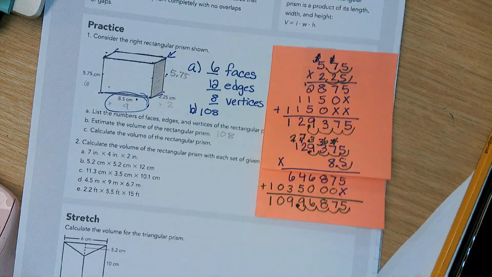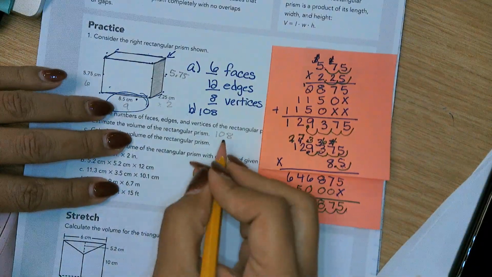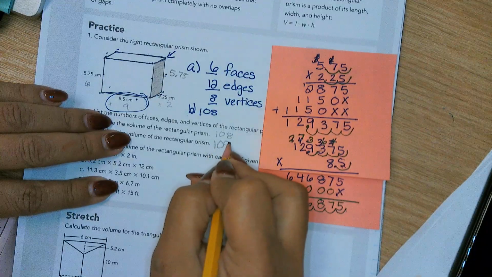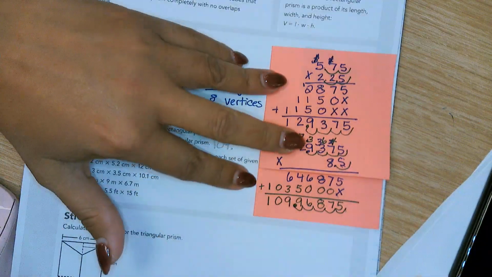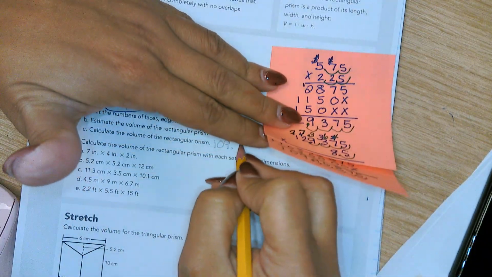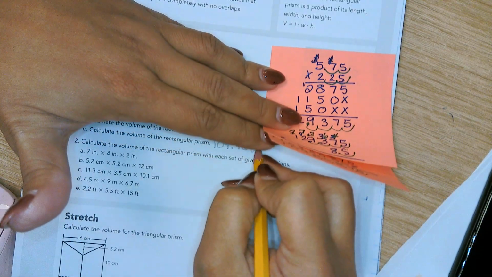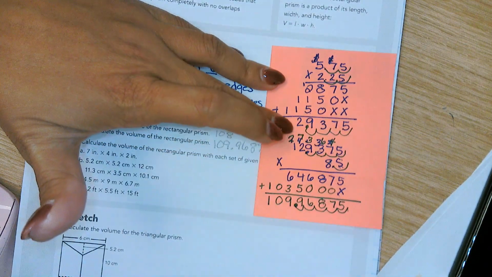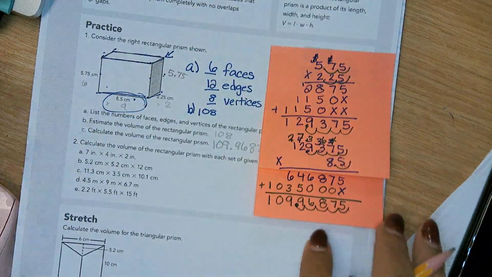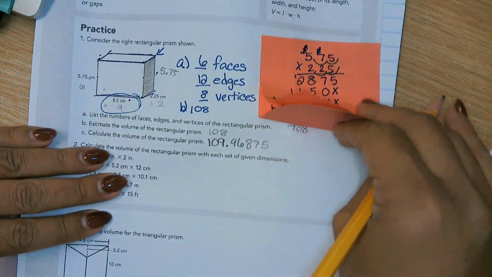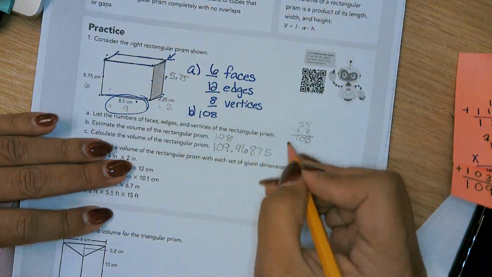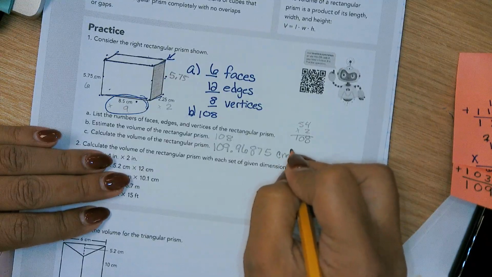So my answer is 109.96875 cubic centimeters. So the way that we would write that is we would write centimeters cubed.